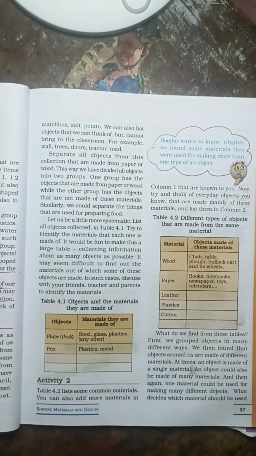Let us be a little more systematic. List all objects collected in Table 4.1. Try to identify the materials that each one is made of. It would be fun to make this a large table, collecting information about as many objects as possible. It may seem difficult to find out the materials out of which some of these objects are made. In such cases, discuss with your friends, teacher, and parents to identify the materials.